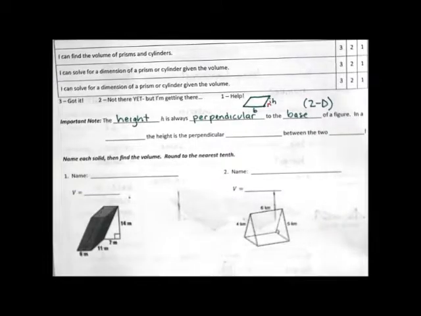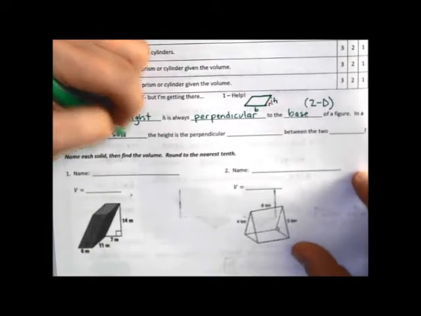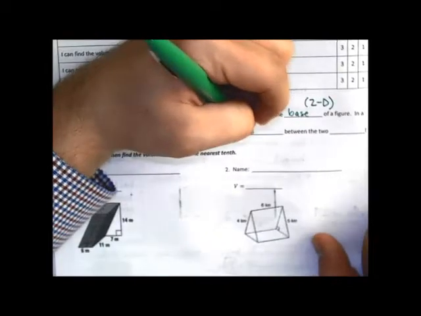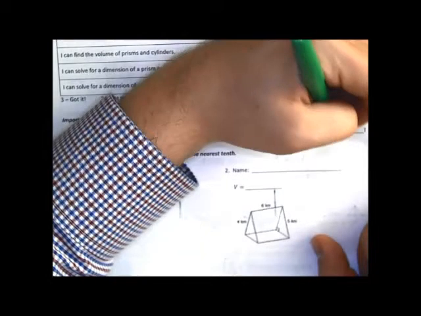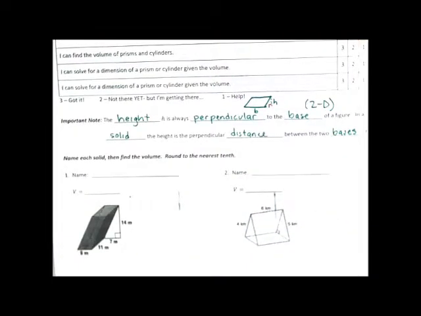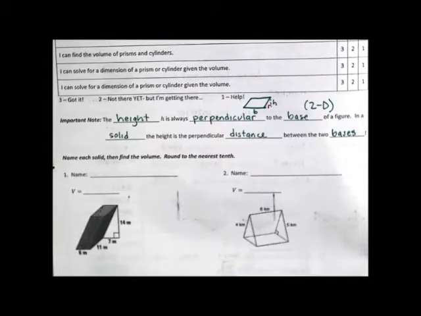to the base. The same thing happens when we move from two-dimensional shapes to three-dimensional solids. Okay, in a solid, the height is the perpendicular distance between the two bases. This is pretty important. This is something that I would really want you guys to understand as we move forward and practice these problems. So let's get to it.